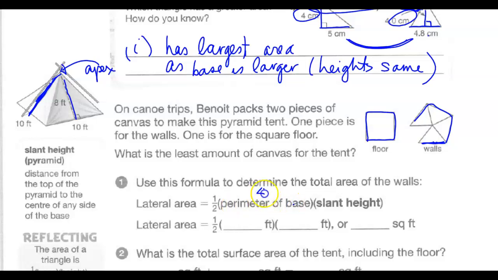Okay, so perimeter of the base, I'm just going to put it up here, is 40 because it's 4 times 10, and the slant height is 8. So now we'll put it in. Maybe I'll go back to this and put 4 times 10, so you see where that comes from. Okay, so then half of that's 20 times 8, so 160 square feet.